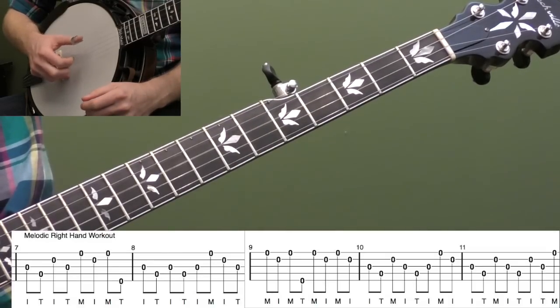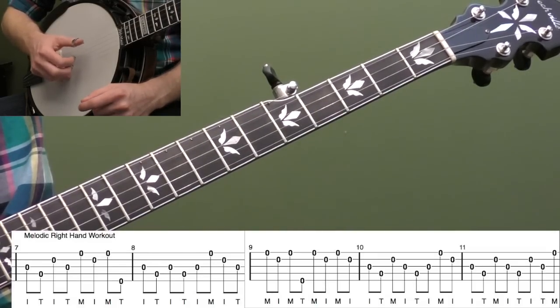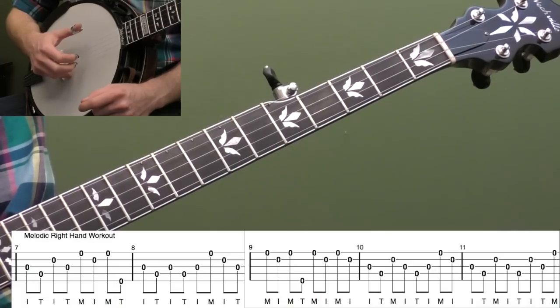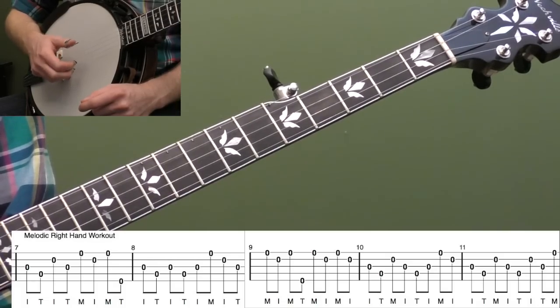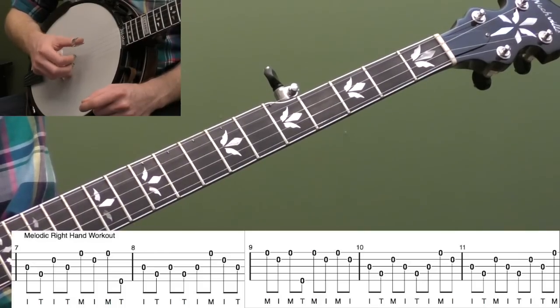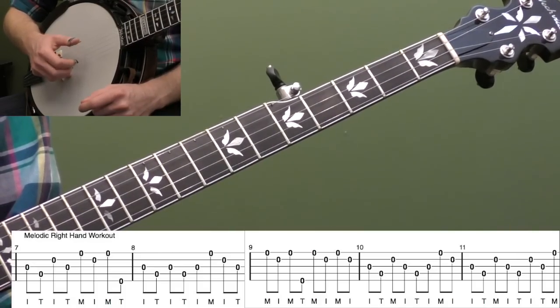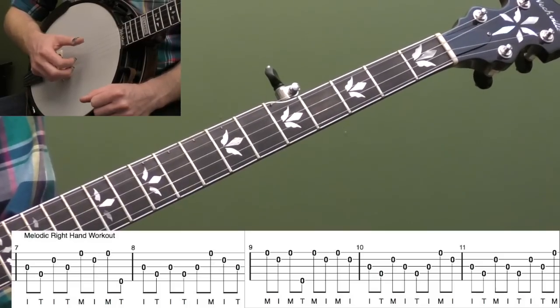But first thing I would do is just practice the right hand on its own. So let's just pretend they're all zeros for a second, because remember, melodic style, you're not really going to be using rolls in the traditional Scruggs sense. They're really just kind of what I would call picking patterns. You're not going to really do a roll pattern that you're going to be able to remember. It's really whatever right hand pattern you need to do to get the notes to come out.